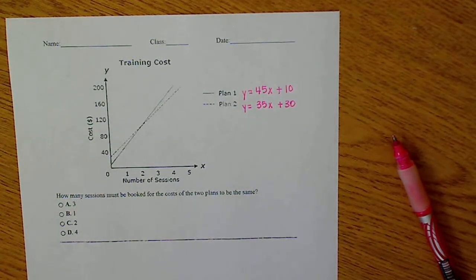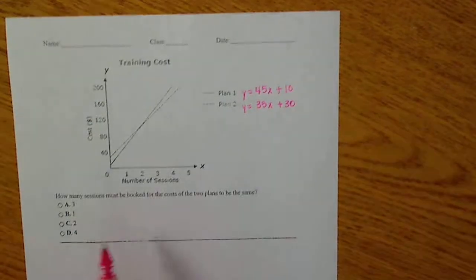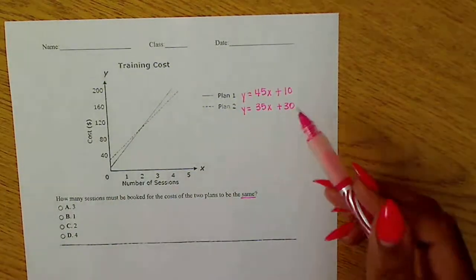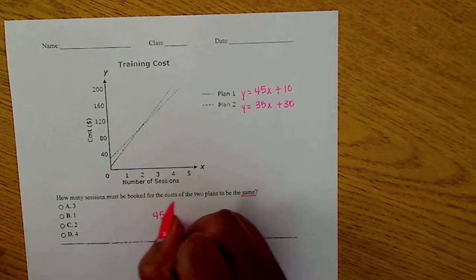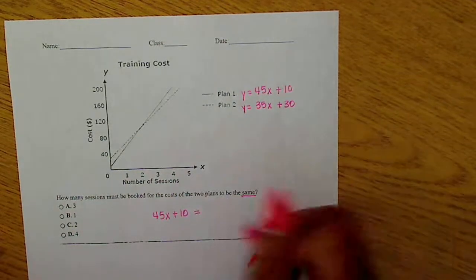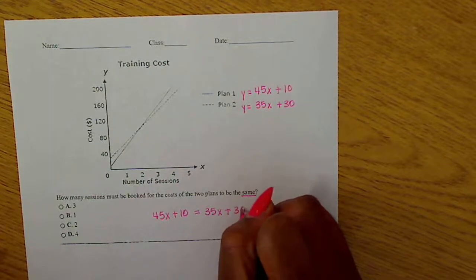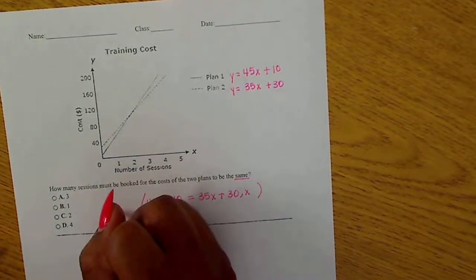How can we put this in the calculator to figure it out? We can use menu 3-1, right? It says how many sessions must be booked for the cost of the 2 plans to be the same. So what we can do is set them equal to each other. 45x plus 10 equals 35x plus 30, comma, x. And solve.